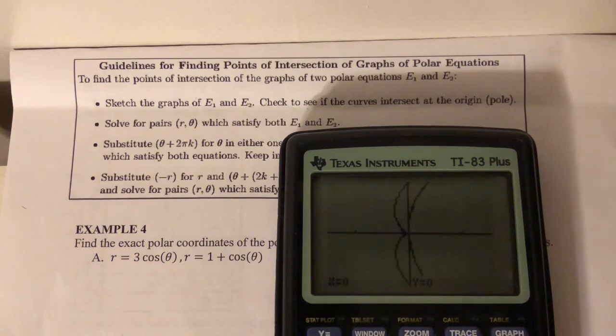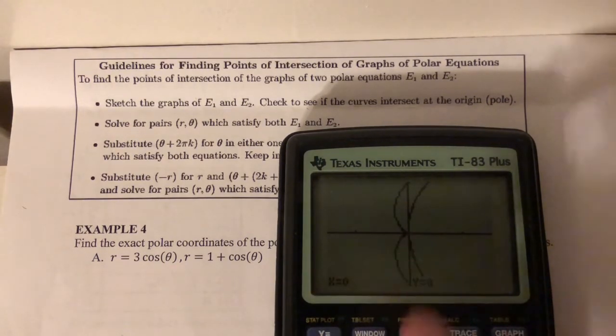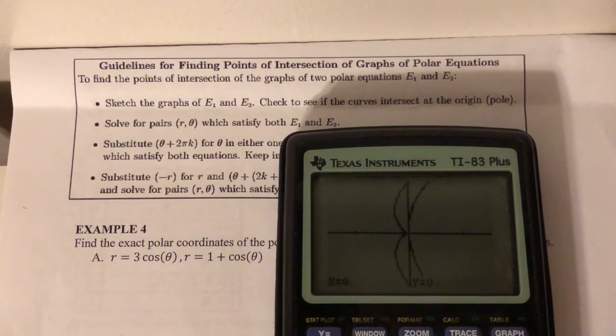Now, the reason we want to find that in step 1 instead of step 2 is because the pole can be represented in any number of ways. As long as r equals 0, any value of theta will give me the pole.